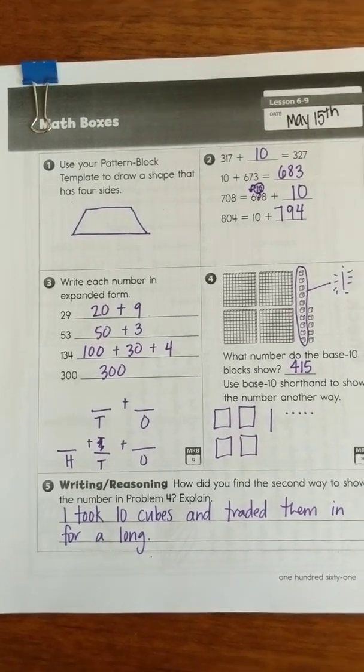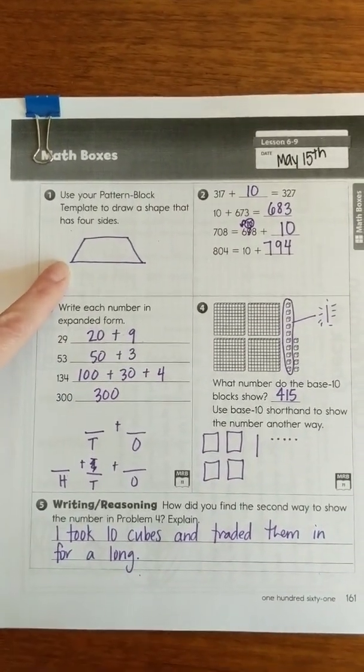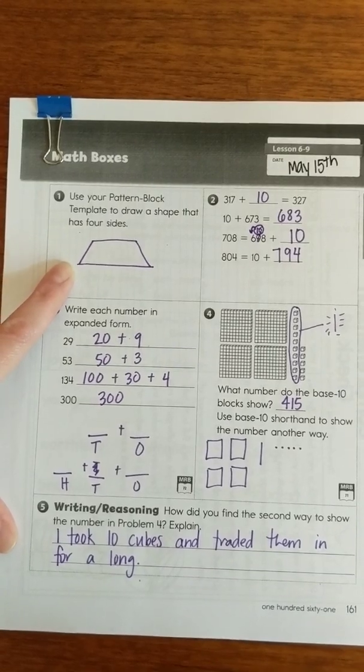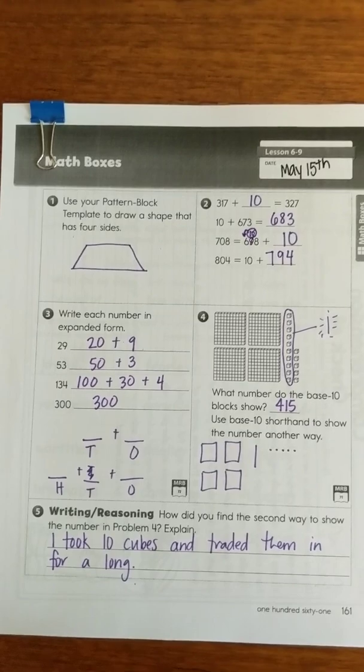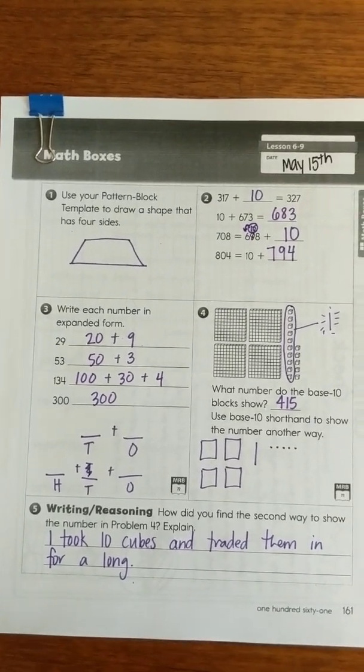Okay, welcome back to go over the answers. Okay, draw a shape that has 4 sides. You could have drawn a square. You could have drawn a rectangle. I drew a trapezoid. There are lots of different shapes that have 4 sides. So as long as yours has 4 sides, you're doing good.